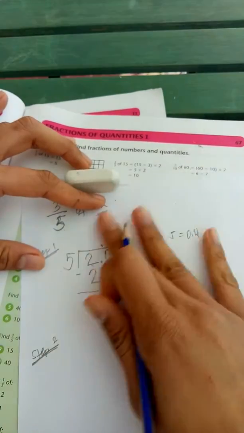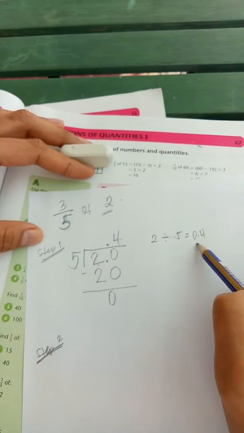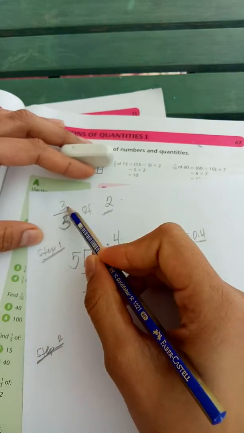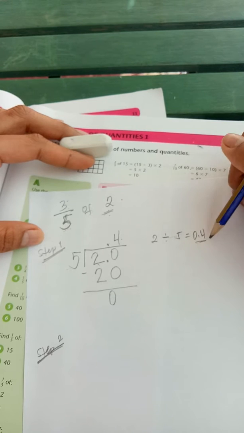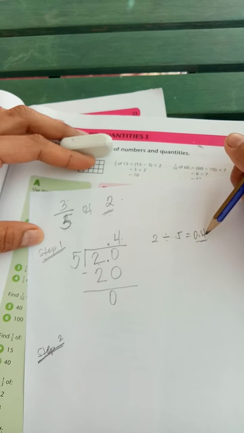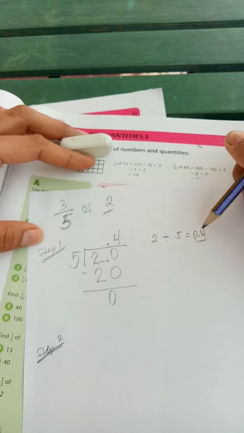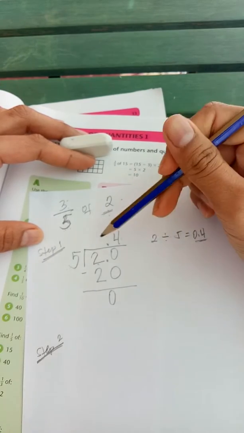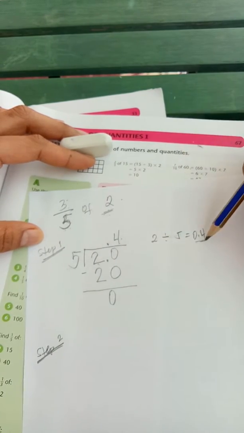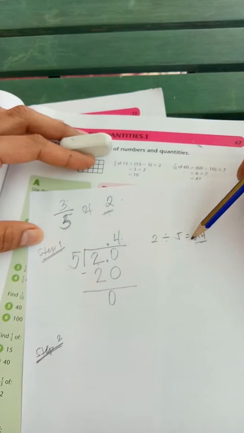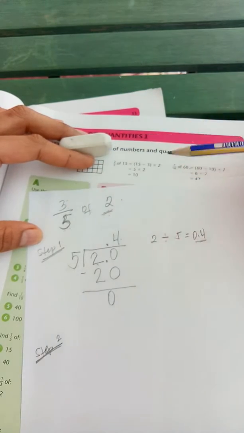Now step 2, we are going to multiply the answer 0.4 to our numerator, which is 3. If you get confused again about where 0.4 comes from, it comes from here, from 2 divided by 5. This is the process. We get 0.4. Now we are going to multiply 0.4 to our numerator 3.